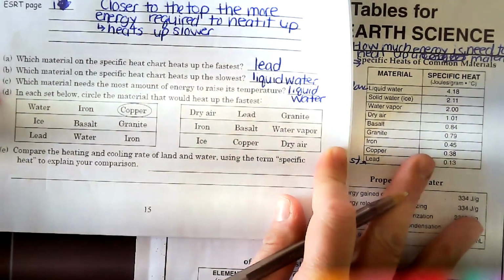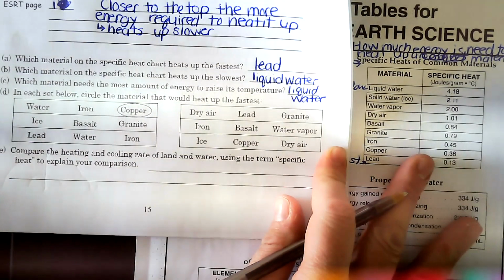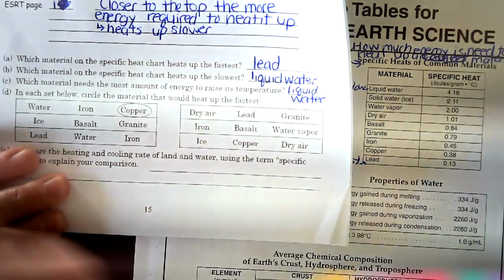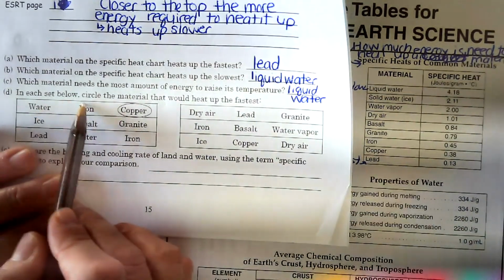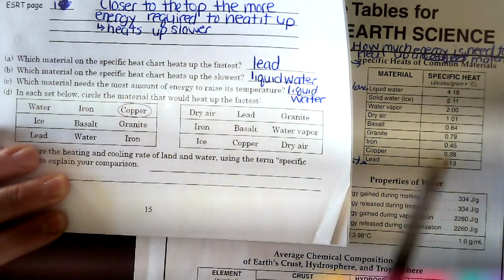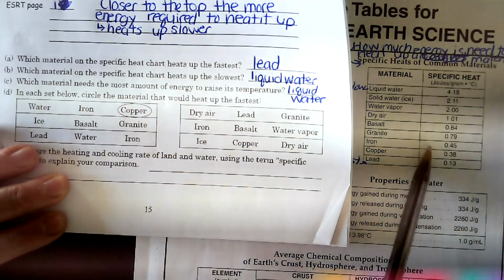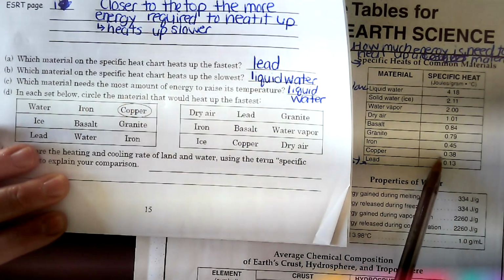All right, now to answer these questions. In each set below, circle the material that would heat up the fastest. So the set means water, iron, or copper. Look at the chart. Water, iron, or copper. Copper heats up faster. Why? According to the chart, why?